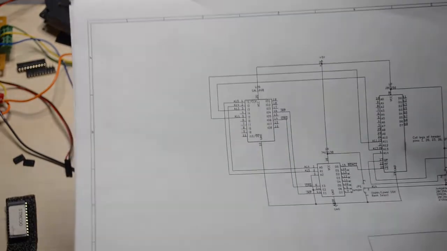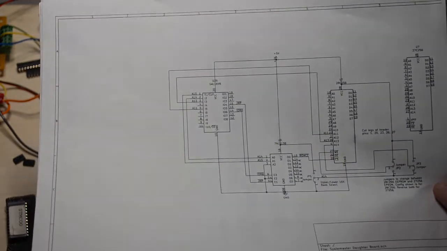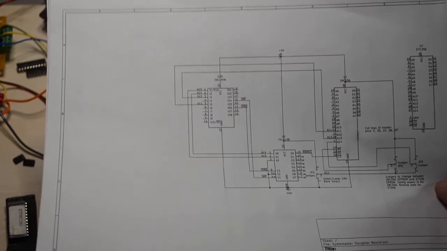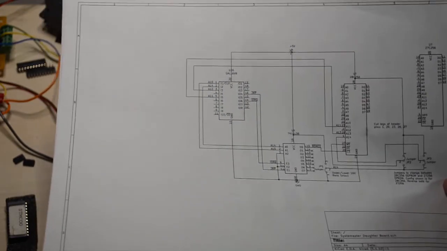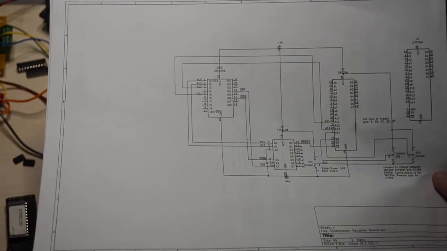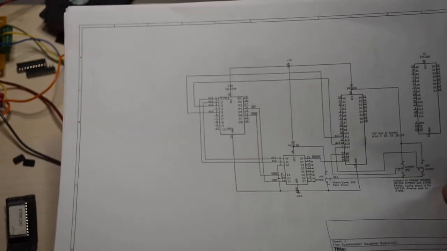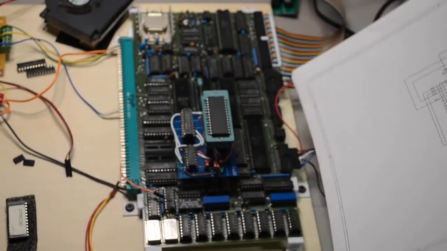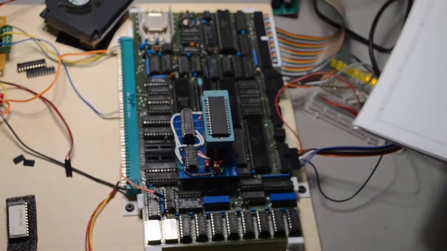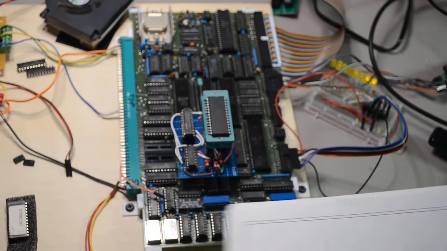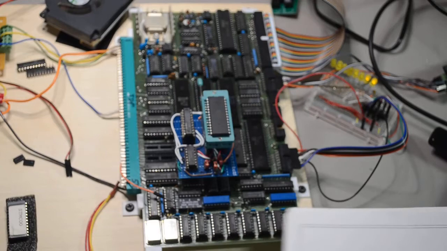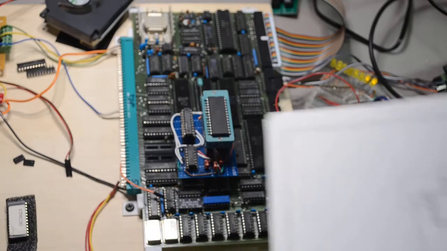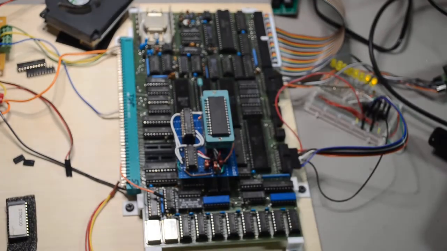Now I tried to just go around that, and actually I was very successful with it. Just did my own address decoding and enabled the EEPROM when I want it enabled, not when it wants it enabled. The problem with that is that I got RAM memory down here that's going to be enabled at the same time as the EEPROM is enabled. So they're going to conflict.